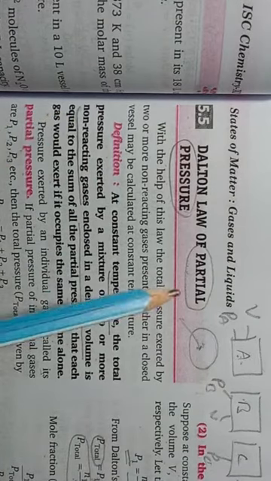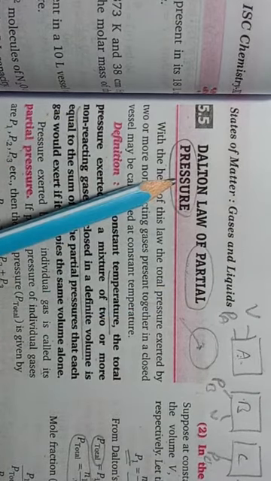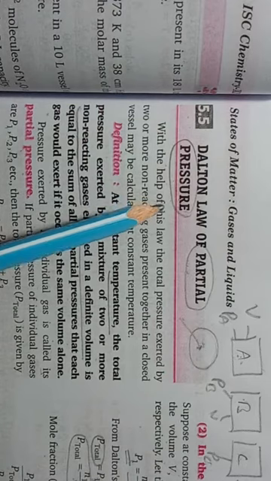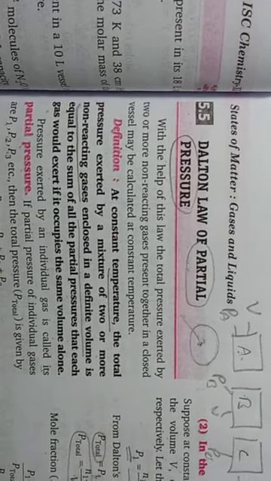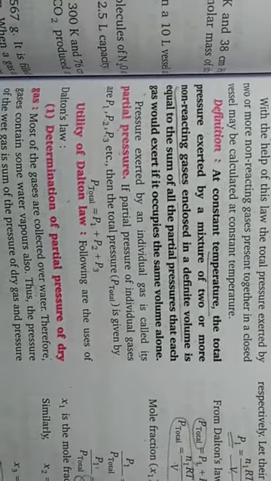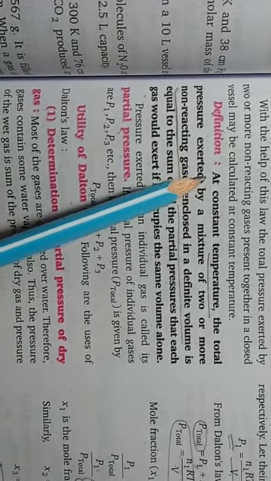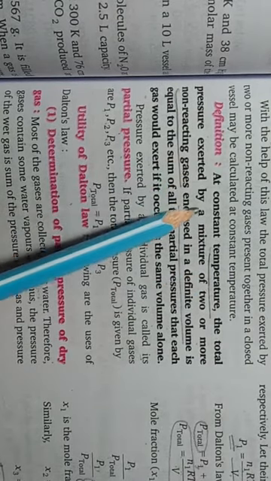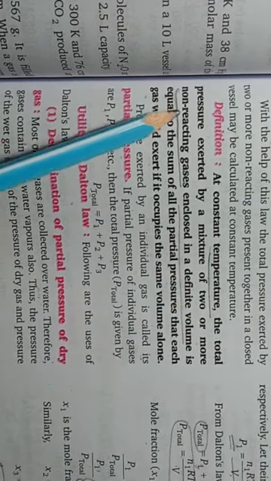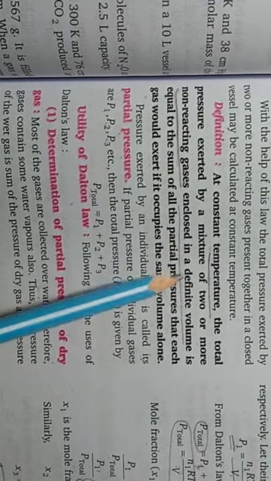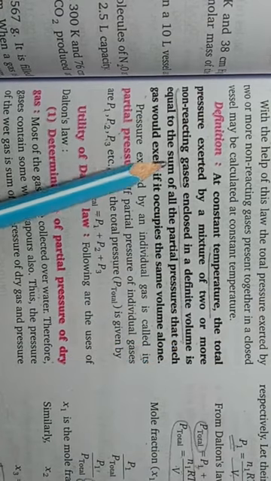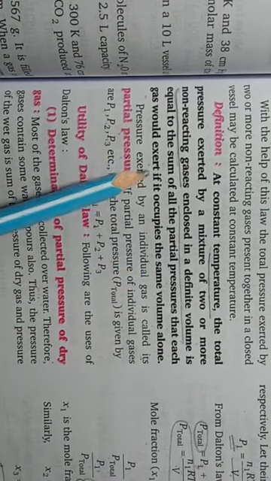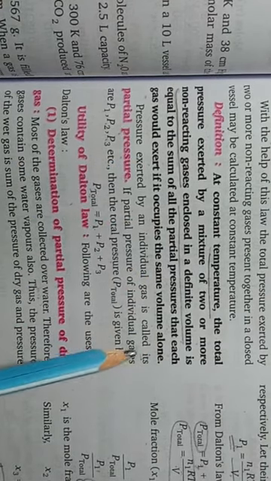Okay, so with the help of this Dalton's law of partial pressure, we can determine the partial pressure of a particular gas. According to the definition of Dalton's law, at constant temperature, the total pressure exerted by a mixture of two or more non-reacting gases enclosed in a definite volume is equal to the sum of all the partial pressures that each gas would exert if it occupied the same volume alone.